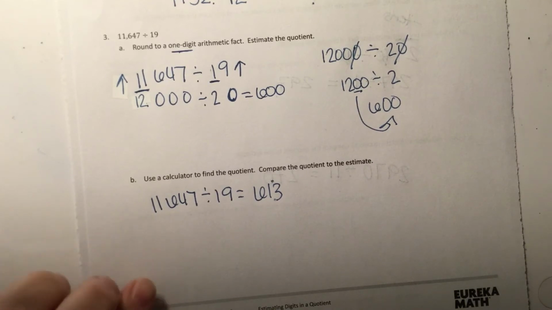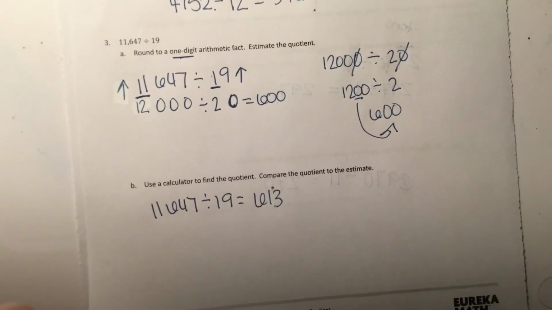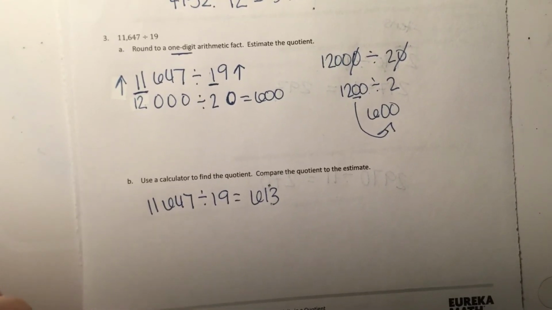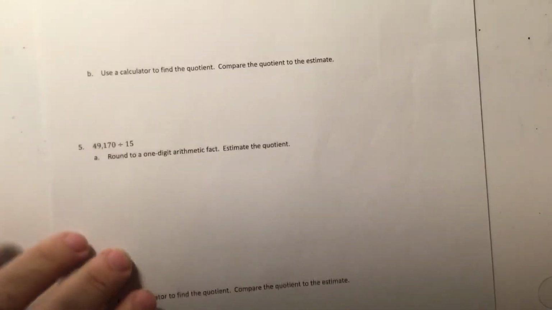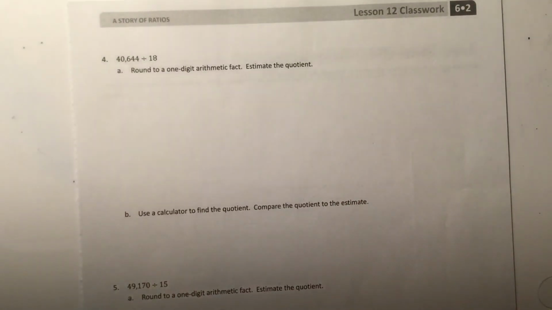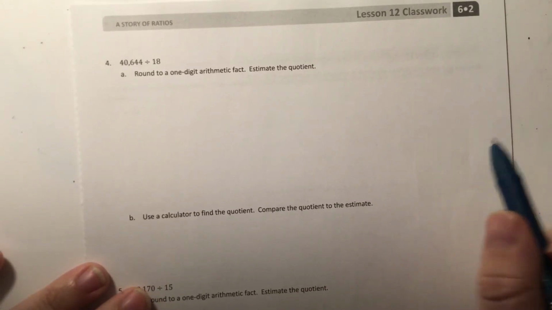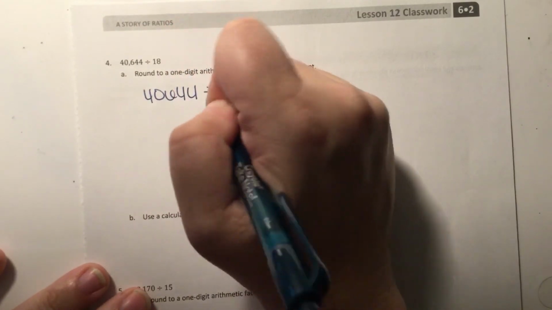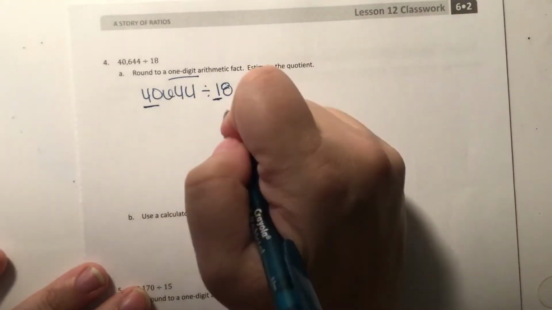I get that. Okay, let's do number 4. Pause if you need to and copy. Okay, so number 4. Let's look at this one. 46,644 divided by 18. Sorry, 18. So this one I am going to rewrite so I can have my numbers right next to each other. Okay, so this one digit. So we're going to do this one and this one. We have a 0 here. 0 0 0.